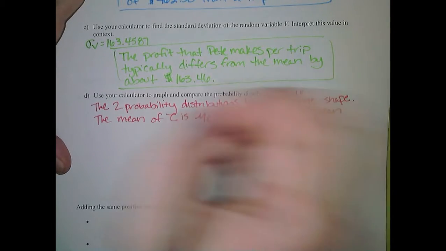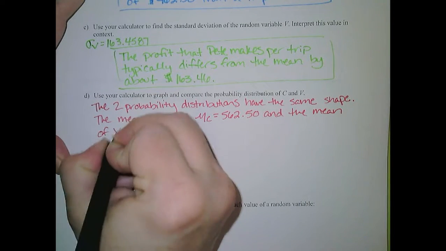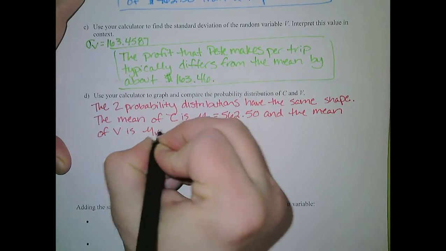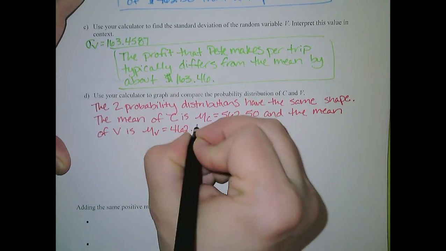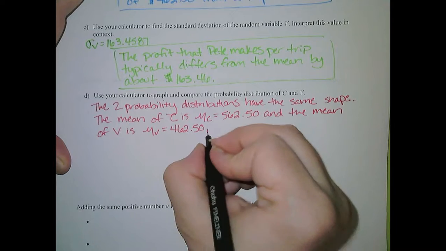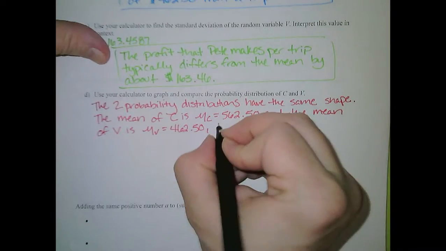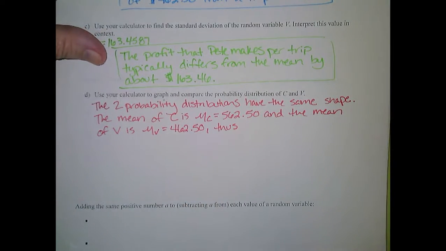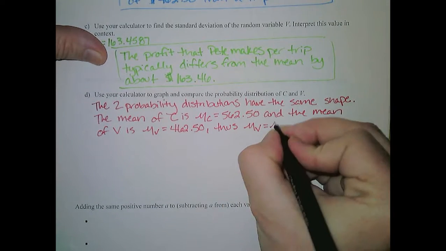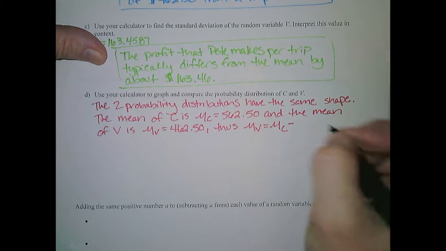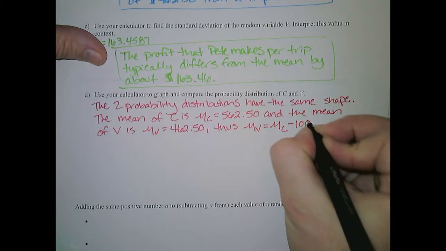And the mean of V, mu of V, was 462.50. And so when we compare them, we can see that the mean for V was equal to the mean for C minus 100.